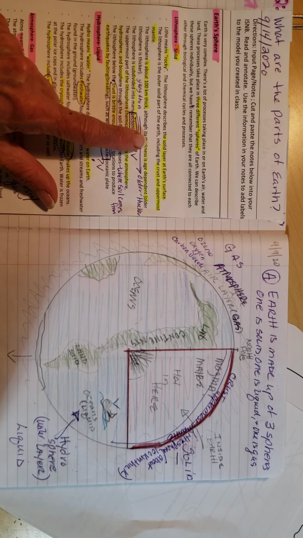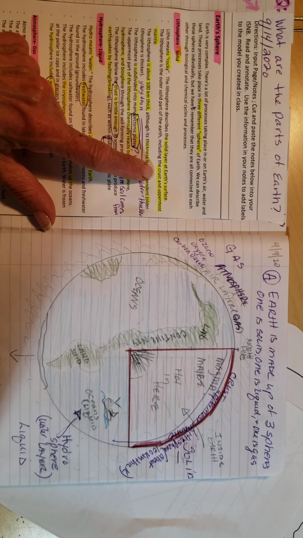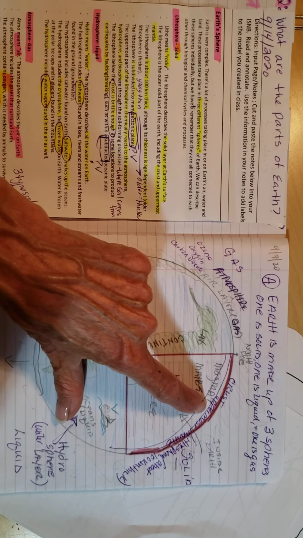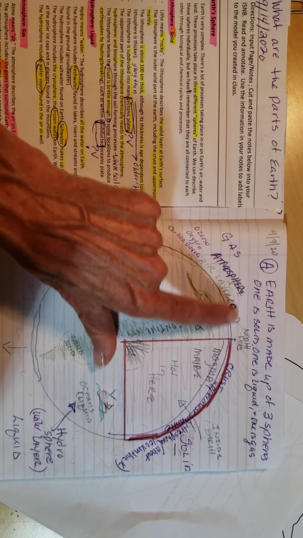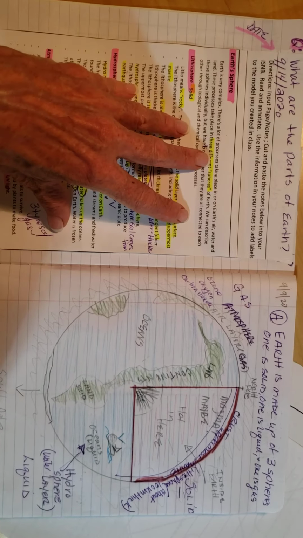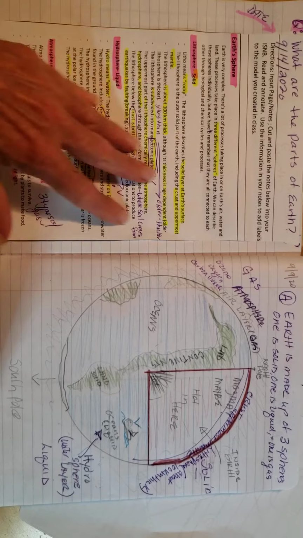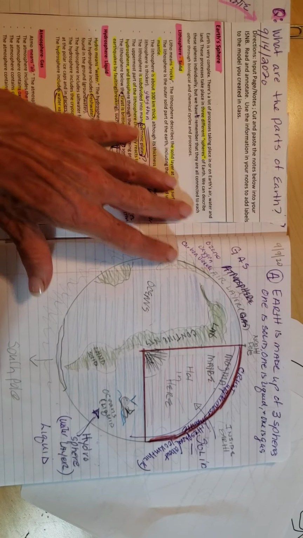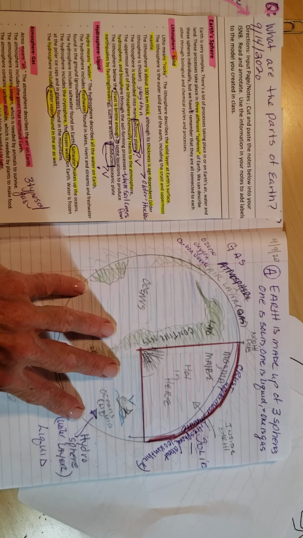And over here it told me that it was made up of the crust and the uppermost mantle. So I labeled that because I got new information, so I could make my model more precise. So I could take the information from my notes. Remember, you're creating your own notebook, your own textbook, and I could add it to my model.